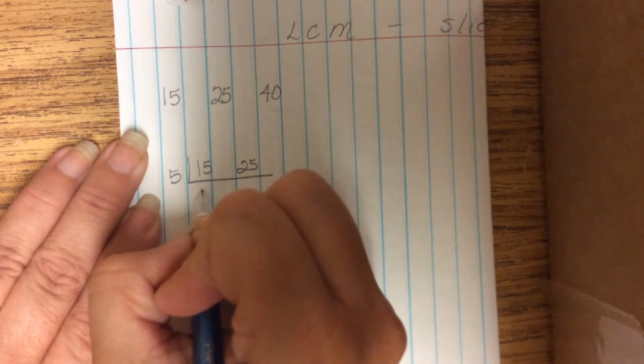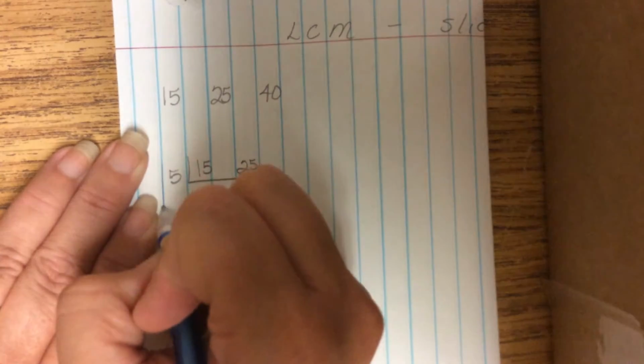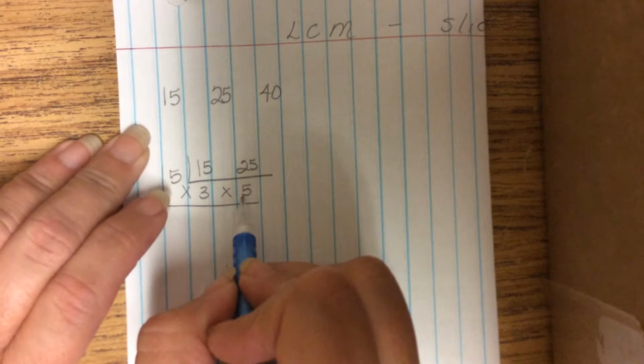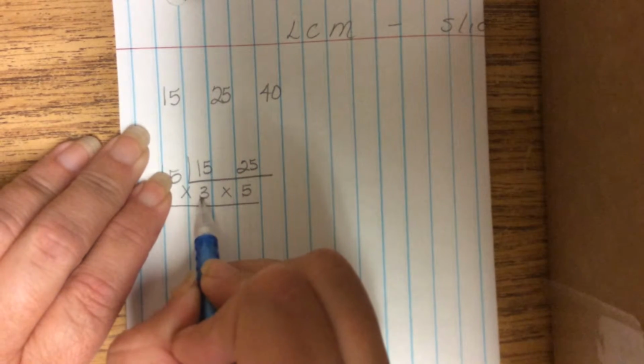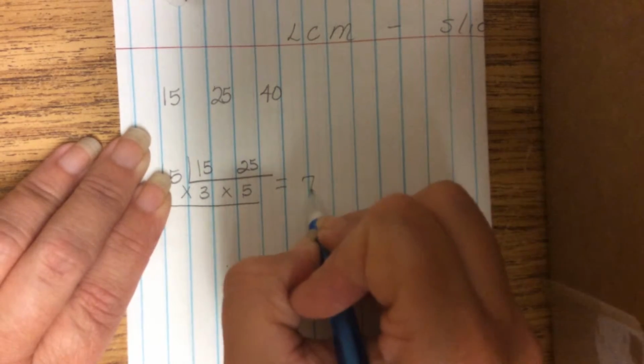So 5 goes into 15 3 times. 5 goes into 25 5 times. Okay, I cannot go any further, so I'm going to find the LCM using that. So I have 5 times 5 is 25, times that 3 is 75. So my LCM of that is 75.